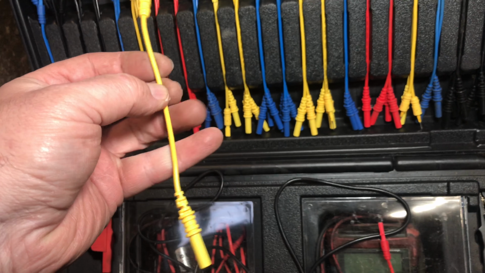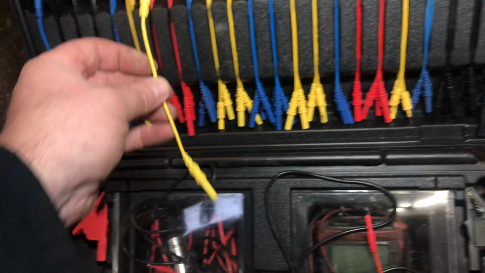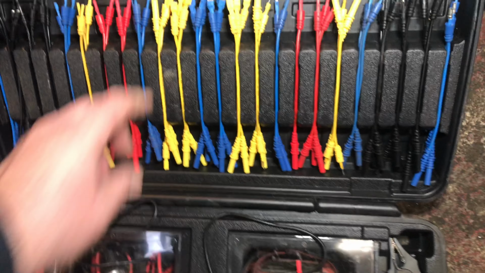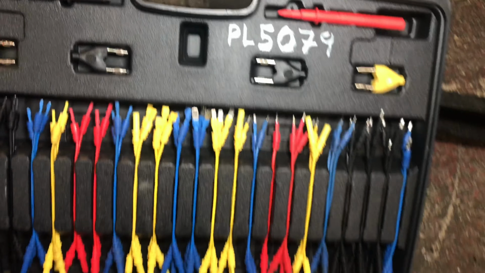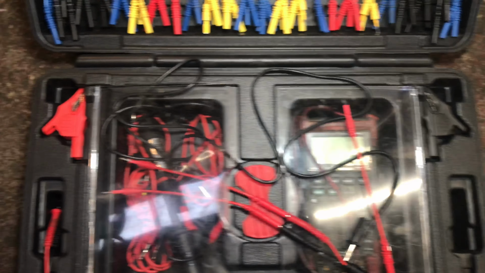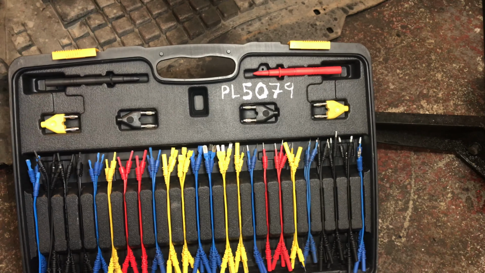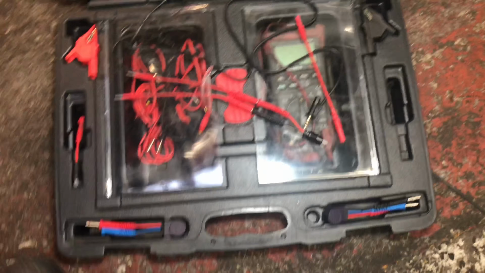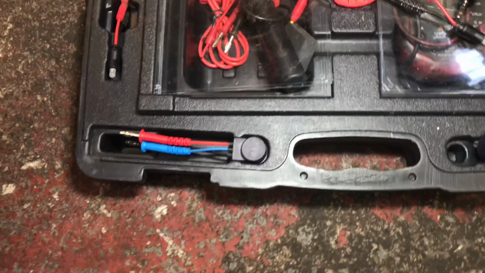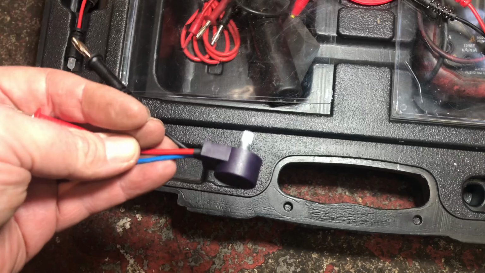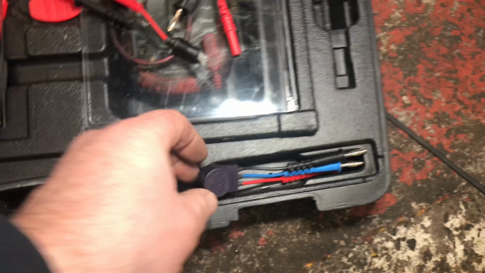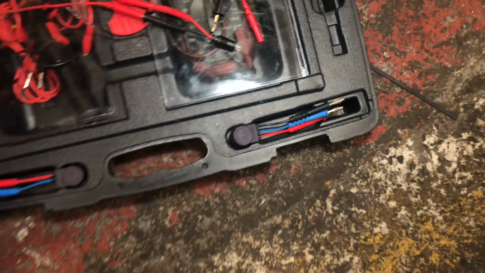A bit stiff right enough, I would say. Not much flexibility in them, but that looks okay. I think you maybe even get a multimeter with it and everything like that. So I need to ask how much you paid for that. And then you get a couple of resistors. 5 kilo ohm. That's 5 kilo. There you go.